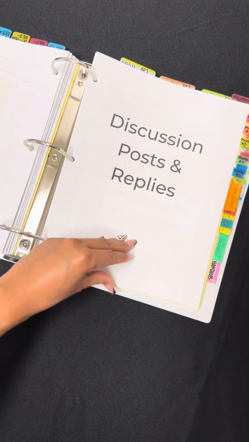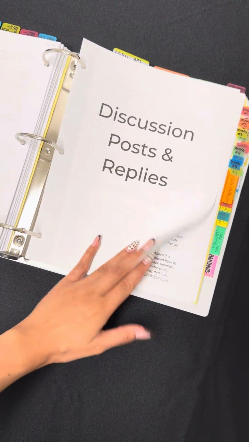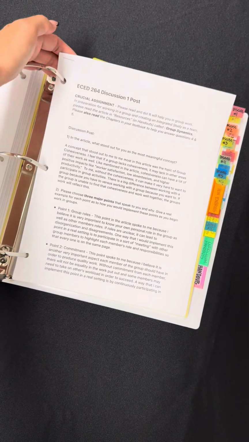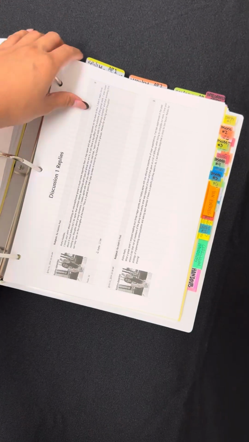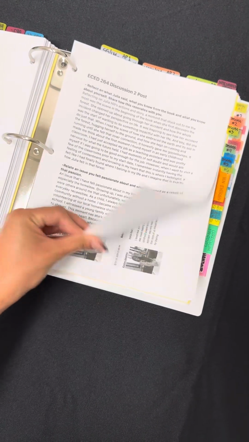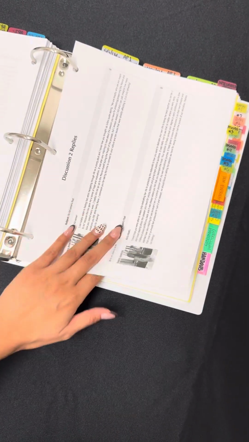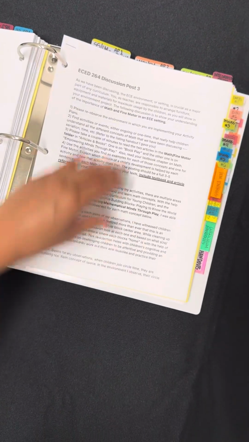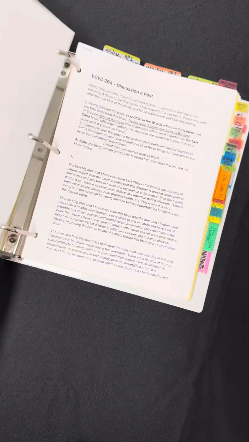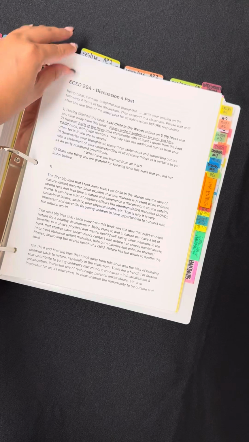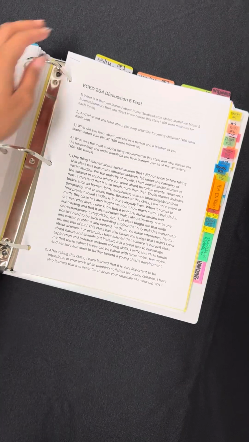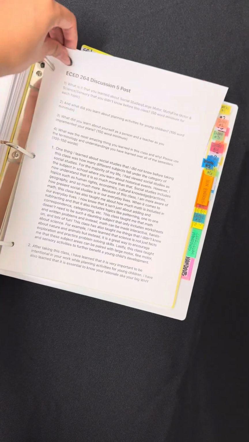The next section is my discussion posts and replies. So I have them all labeled here on the side with colored tabs, starting with discussion 1 and my replies, discussion 2 post, my replies, discussion 3 post, my replies, discussion 4 post, my reply, and finally discussion 5 post with my reply.